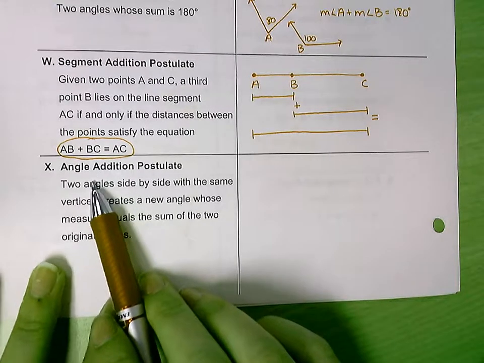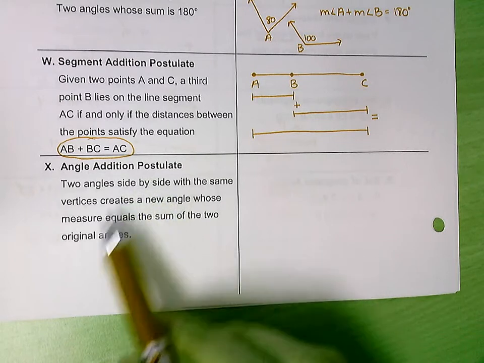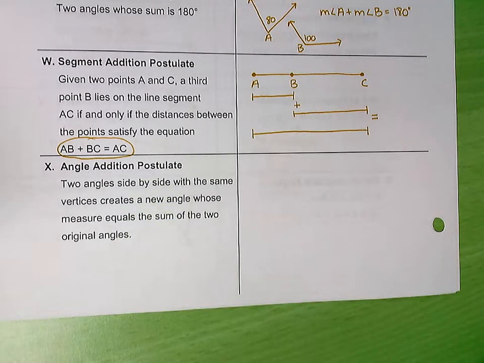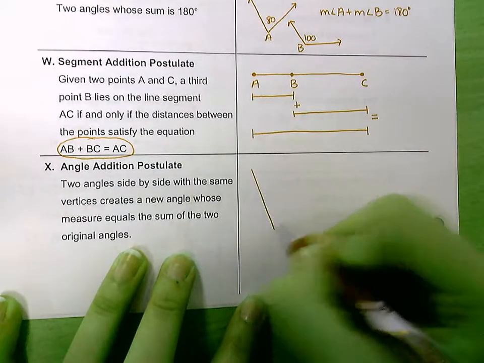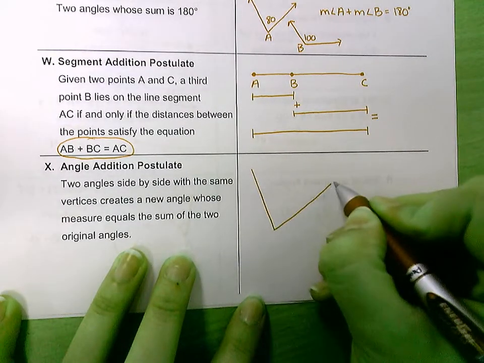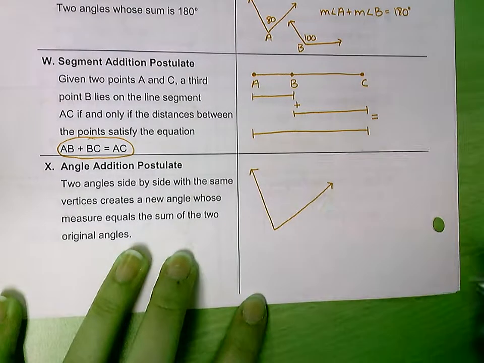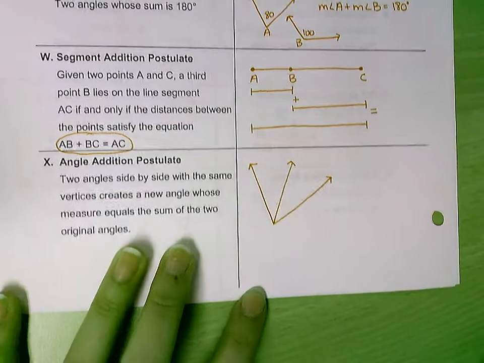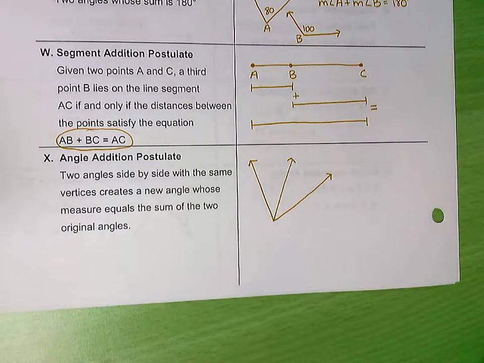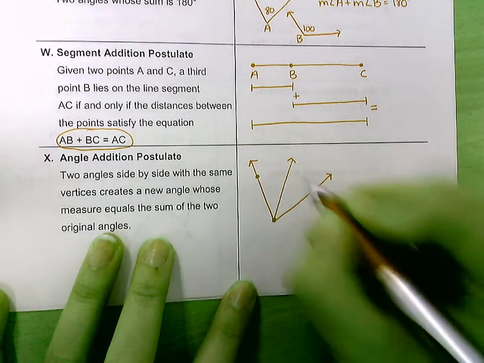The next one here is the angle addition postulate. It's similar to the segment one, except this time it's angles. So if I have an angle here, I'm going to split this into two angles. I'm going to label these with my points.